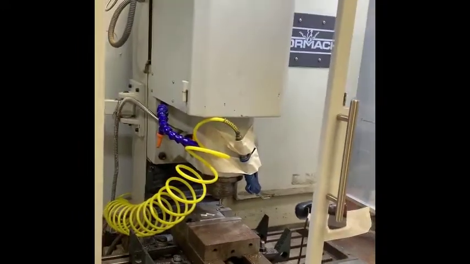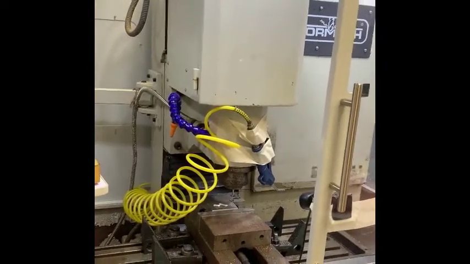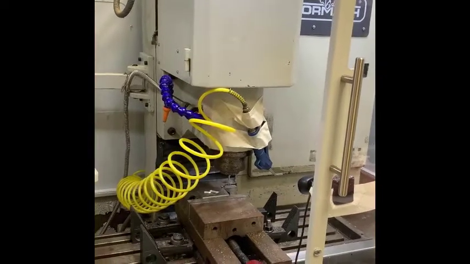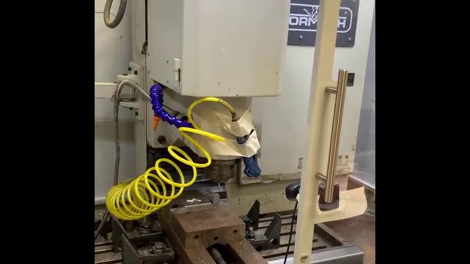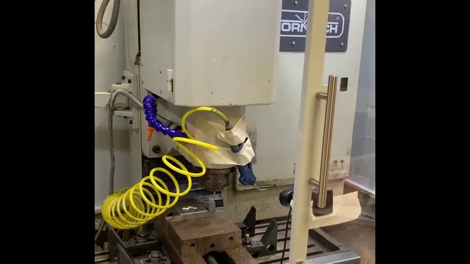So take the paper out. And I believe we go down to 0, right, on the Z? Yeah, but first move out. So now we're going to move the tool out so that it doesn't interfere with our mold. And then now we're going to move down to the Z. It's going to be 0.